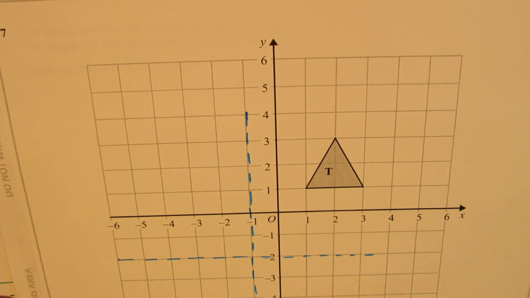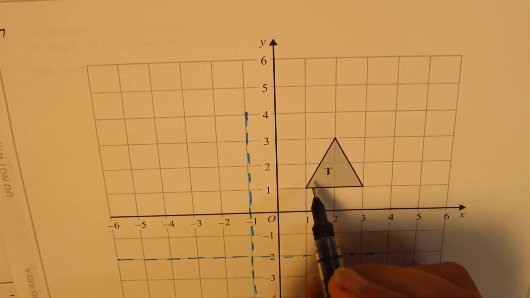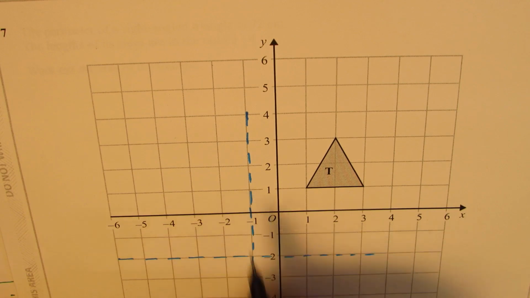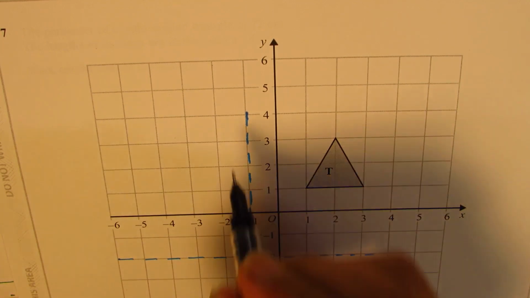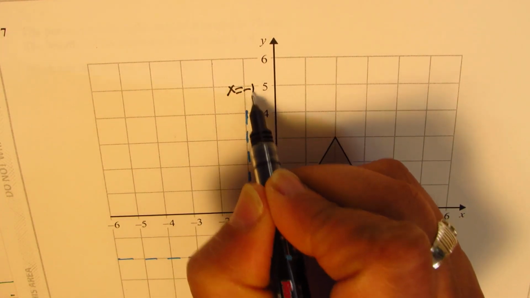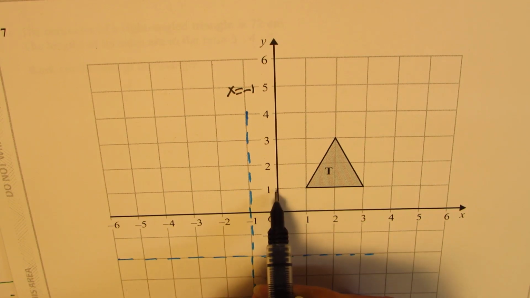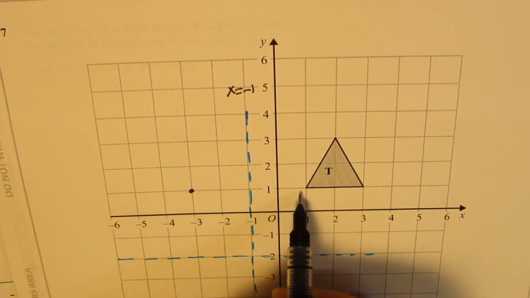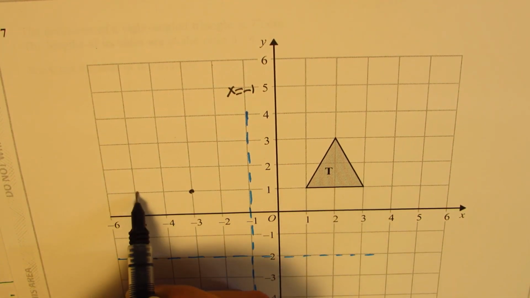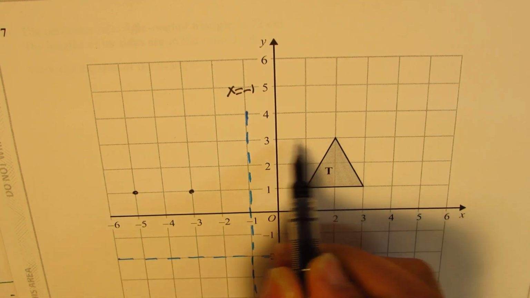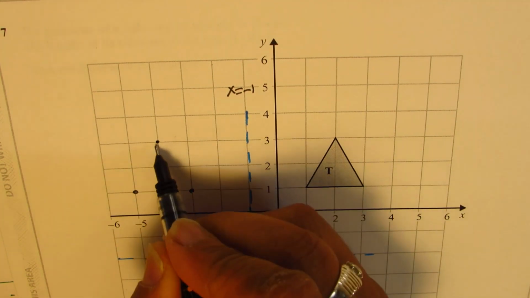So the first part is reflecting this triangle on this line, which is x equals minus 1. So we go 2 units, we get this point, and then 2 units there, and this is 3 units, so we get a triangle here.